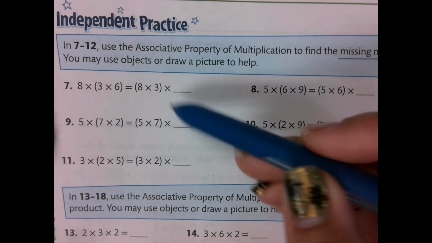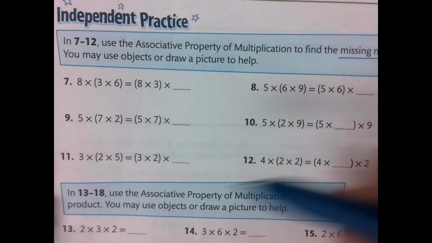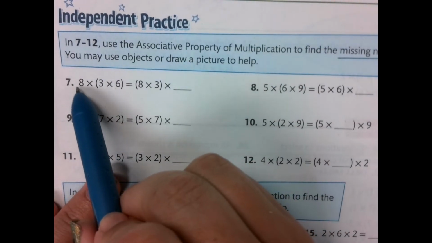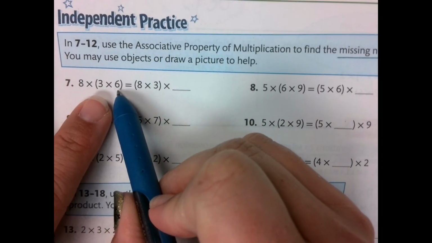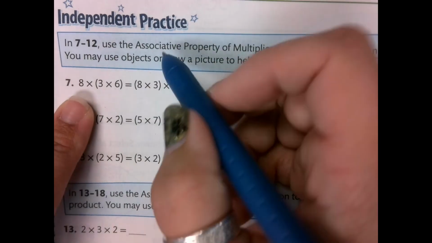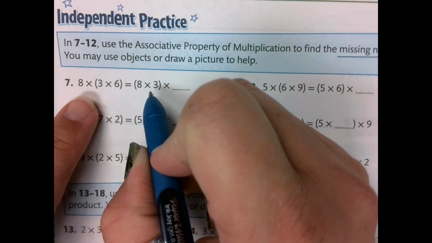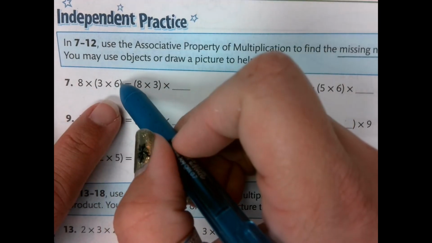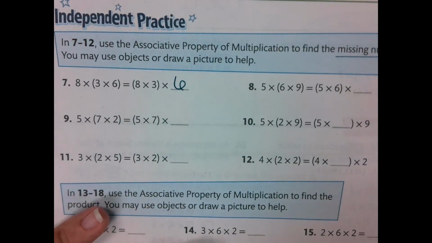So we'll just do like 7 through 11. 7, 9, 11. I'm just going to do these three, and then we'll move down to the other ones. So my numbers, I'm dealing with 8, 3, and 6. So 3 times 6 first, and then I'm going to multiply that by 8. Well, here they flip the group around. They're changing the group. So now I'm going to have 8 times 3, and then the number that I'm missing, the number that's left out, is 6. So that's what I'm going to write.